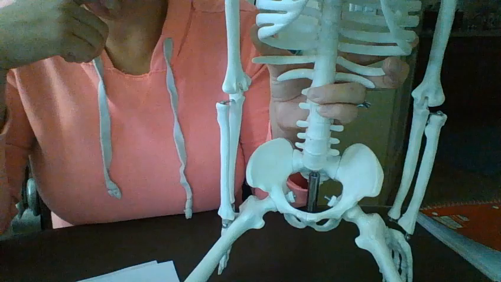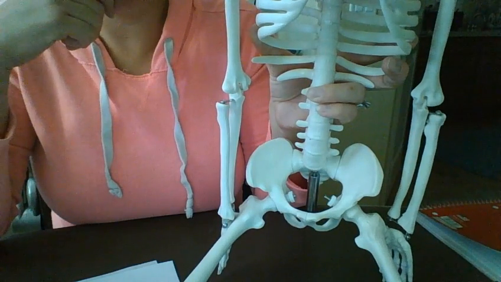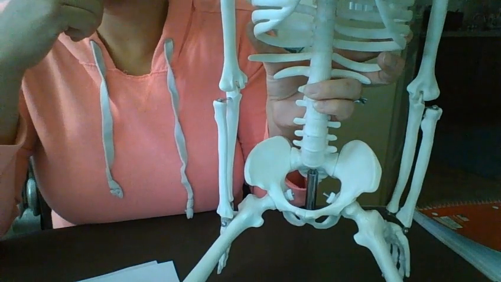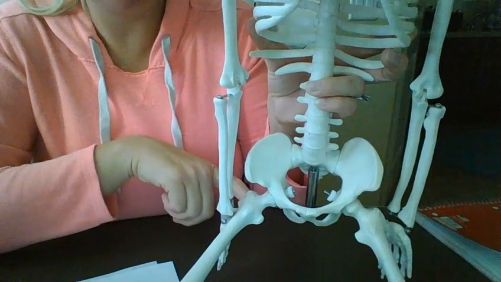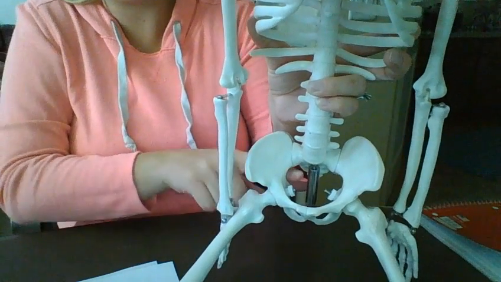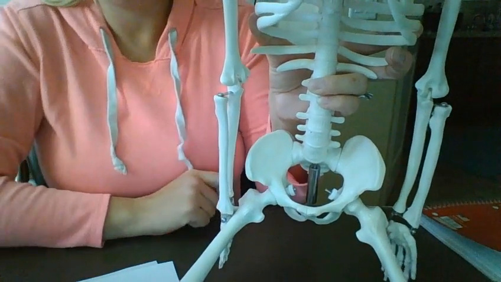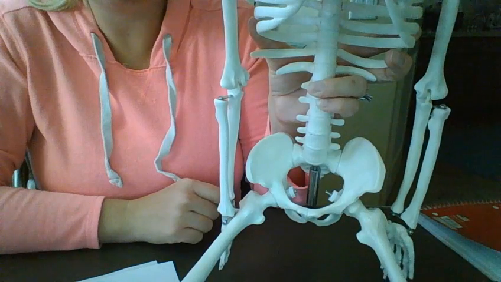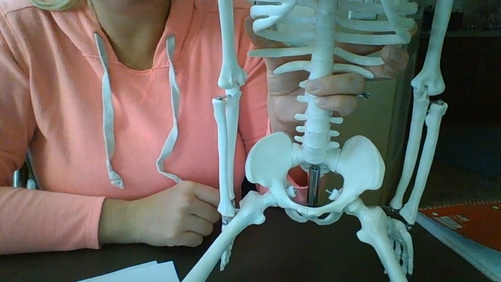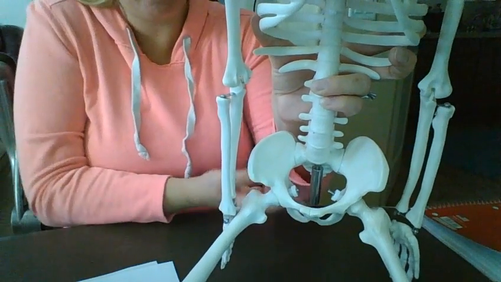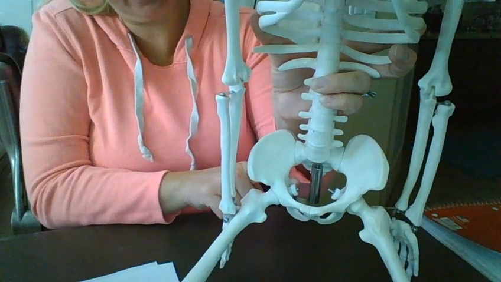And then the greater sciatic notch is the area in between right here. And the ischial spine is on the bottom right here, the pointy part.